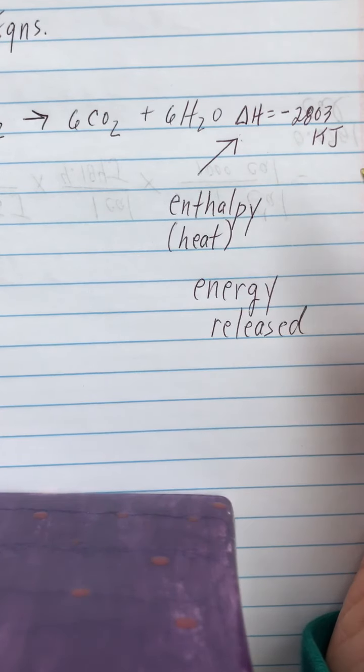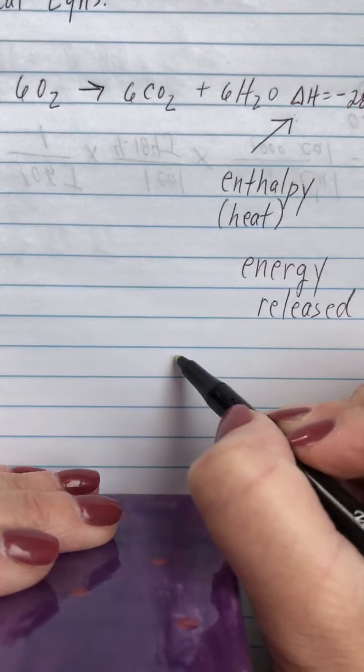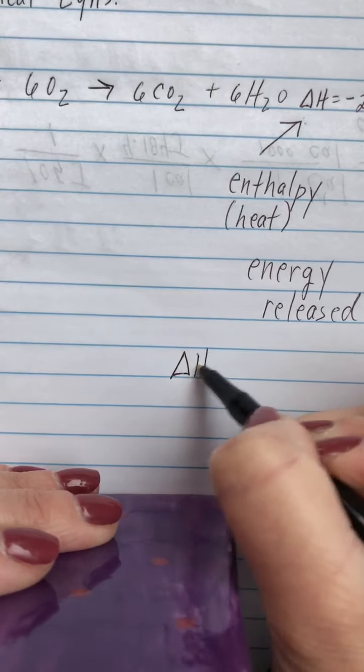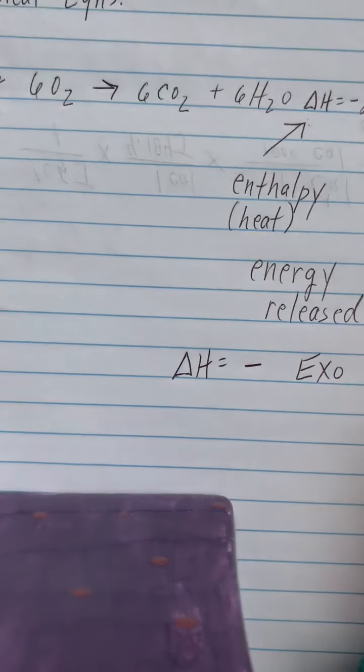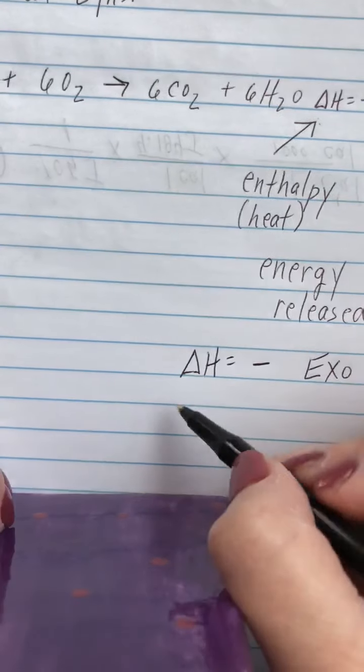And I would think that you might remember this as a combustion reaction. We talked a little bit about combustion reactions back in first semester chemistry. Combustion is another word for burning. So of course, burning is going to release energy into the environment. So delta H will always be negative for an exothermic reaction. The products are literally giving off energy into the environment.